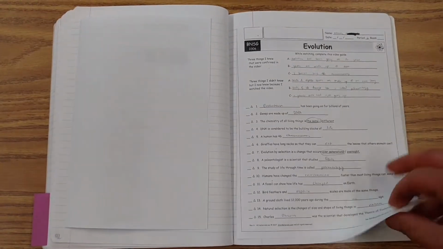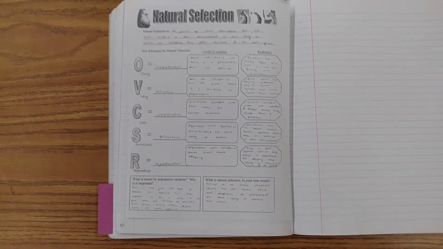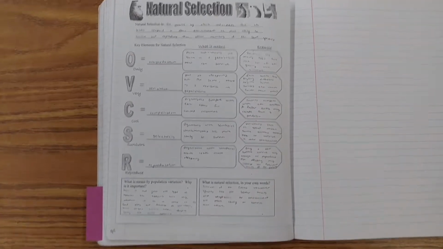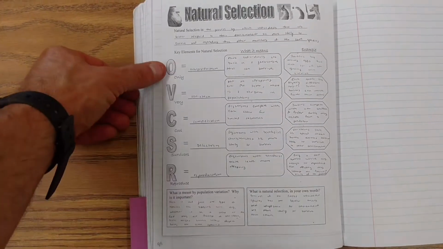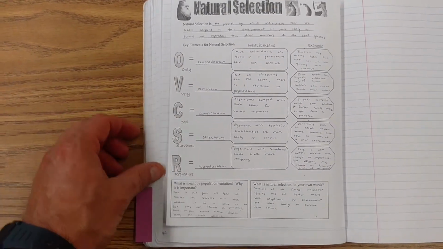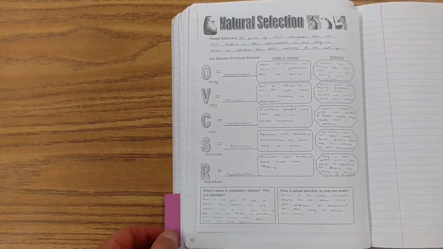And that brings us to our very last page that's required for the notebook check this time through, and that is our natural selection graphic organizer, detailing the steps of natural selection that can be remembered by that mnemonic memory device here, only very cool survivors reproduce, which stands for overproduction, variation, competition, selection, and reproduction.